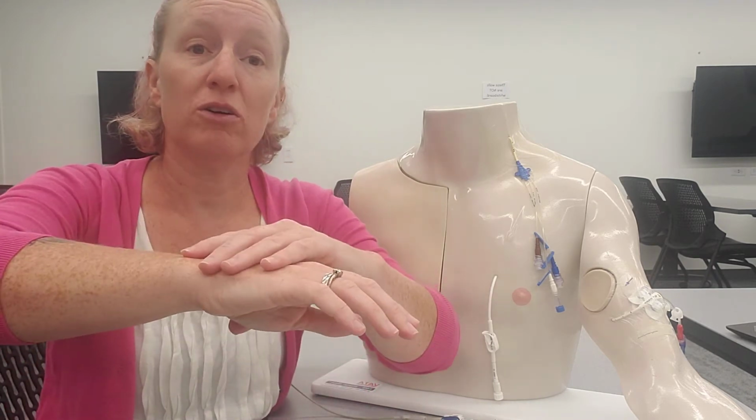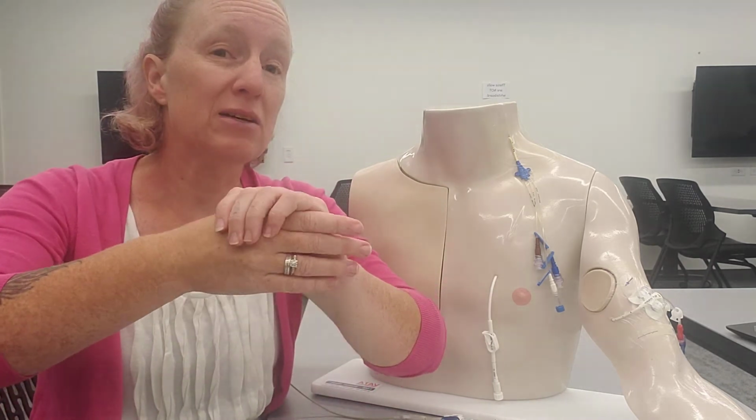There are peripheral lines, which are usually put in the arms. Sometimes you might see them in a foot. That's really rare. You might see them in little kiddos on their scalp. So IVs, intravenous, peripheral lines are probably our most common ones that we see, especially post-surgical and in labor and delivery, all that kind of stuff.